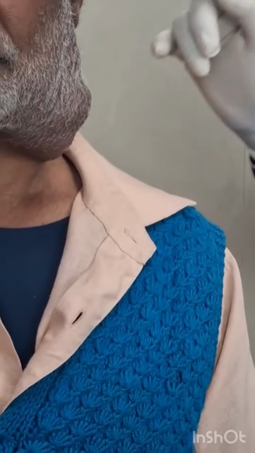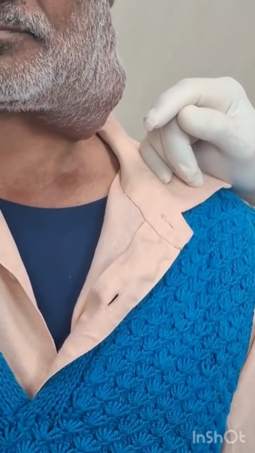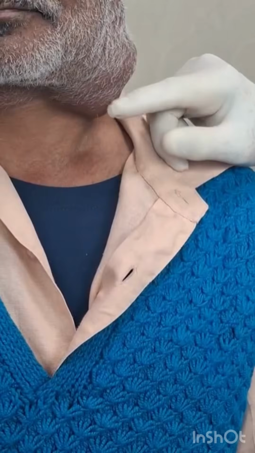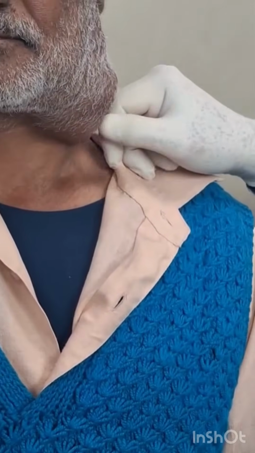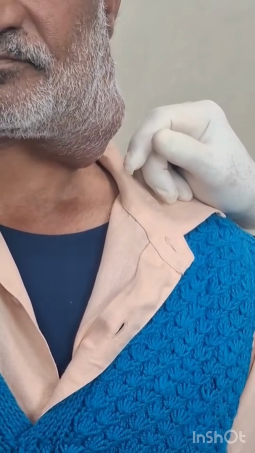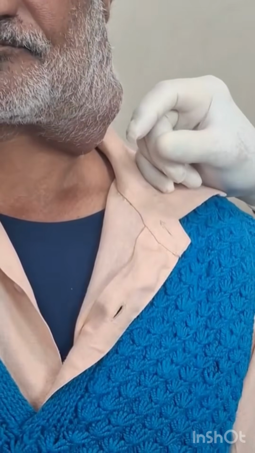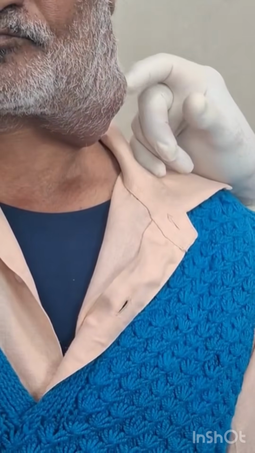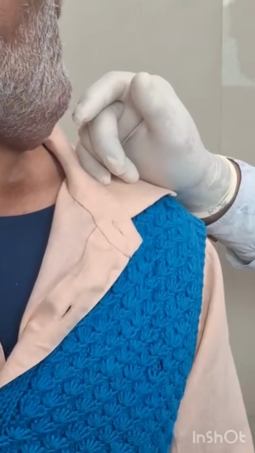Then we have to take a deeper tissue, the solid tissue in this area, and send it for histopathology. That tissue will tell us whether it is simply infective pathology or a neoplastic pathology. Accordingly we will further evaluate the patient.